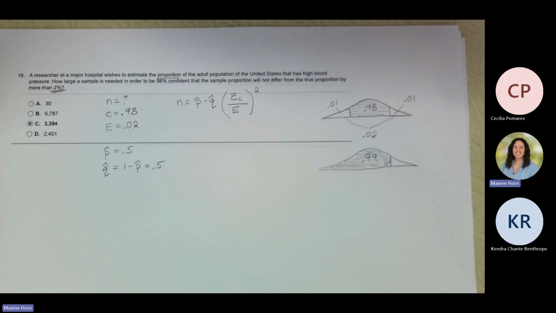Okay, so if we look it up in the table, we are going to get 2.33, right?